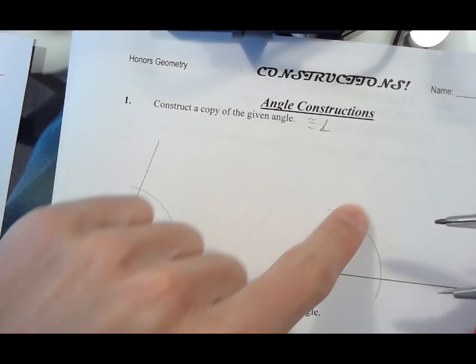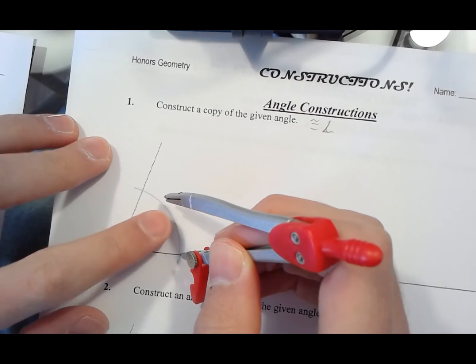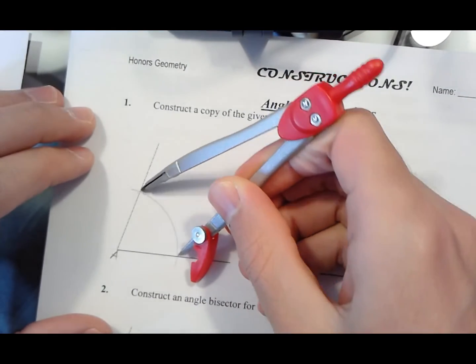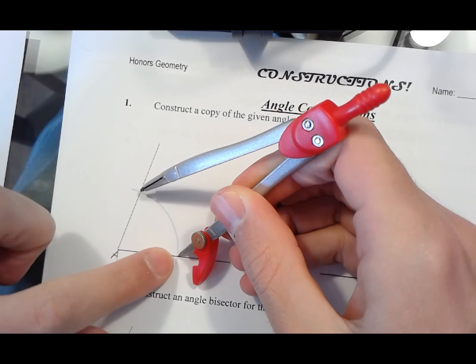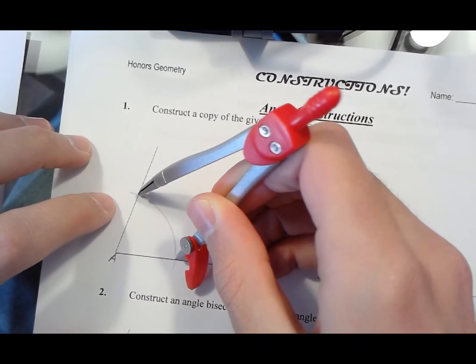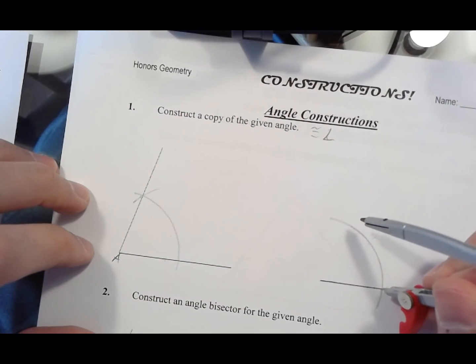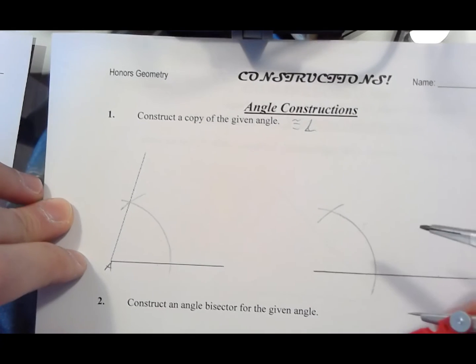You need to know where to draw on this line, so you need another marker somewhere around here, and we know the distance where the arc intersected the angle. So you get this length on your compass. Put my compass down here, set it to this length, make a mark like that to show me that you did it, and then come over here and do the same thing.